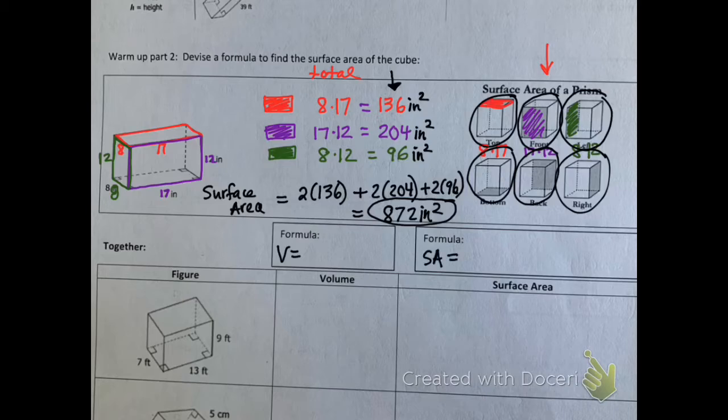We already know volume is length times width times height. So for the surface area, I'm going to give these numbers some variables. The 3 dimensions were 8 by 17 by 12, right? So I'm going to say 8 is the length, 17 is the width, and 12 is the height. So in the formula, instead of 8, 17, and 12, I'm going to use generic variables: length, width, and height.